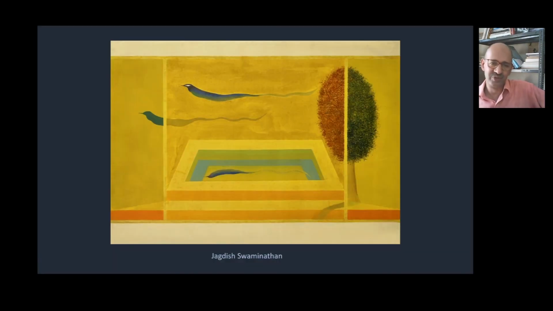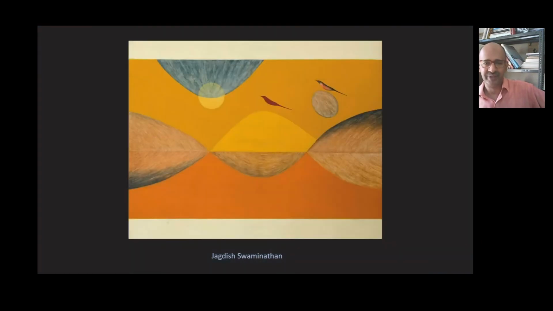We have Jagdish Swaminathan, who was greatly influenced by the rural and folk art, but no direct influence. There might be some thoughts and ideas derived from folklore, but in terms of representation, you find Swaminathan exploring the new formal possibilities which modern art offered to us.